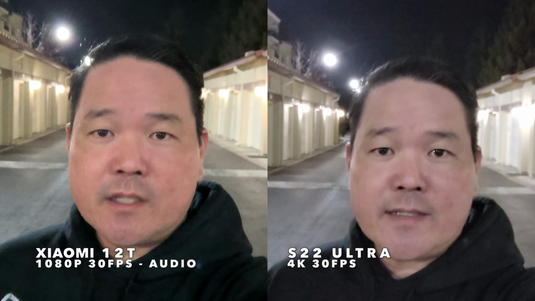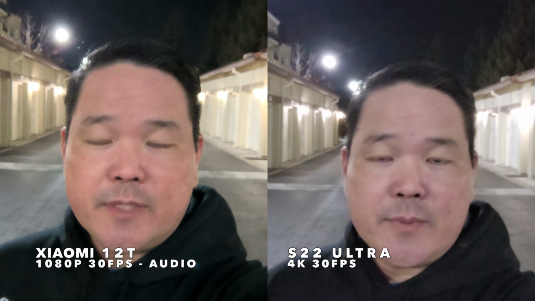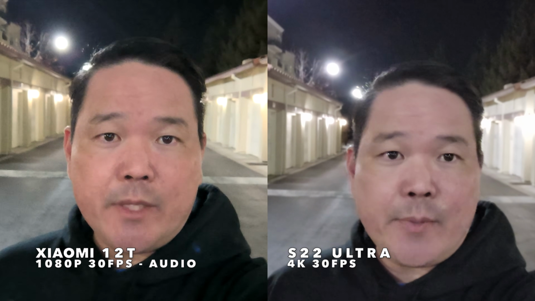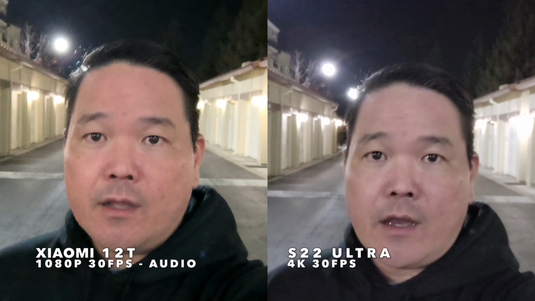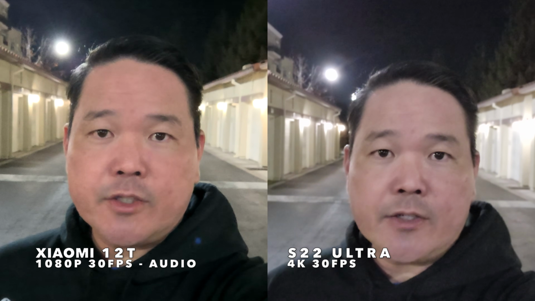So here's a low light test on the front facing cameras of the Xiaomi 12T and Galaxy S22 Ultra. This is being shot at their highest resolutions, which is 1080p on the 12T and 4K on the S22 Ultra. And I'm starting at my usual testing spot in some pretty good lighting here, so you can see how these cameras can do at night with some pretty decent amount of light here.